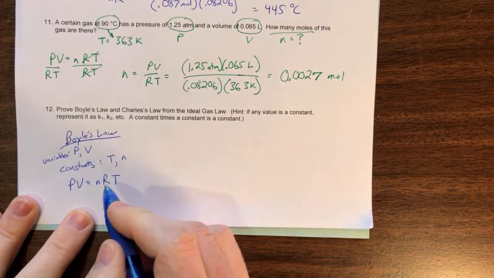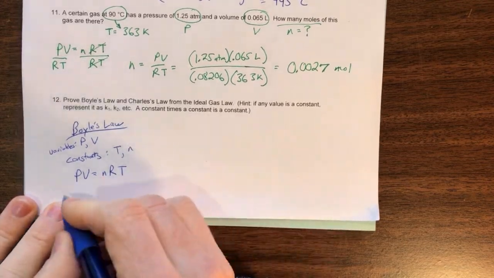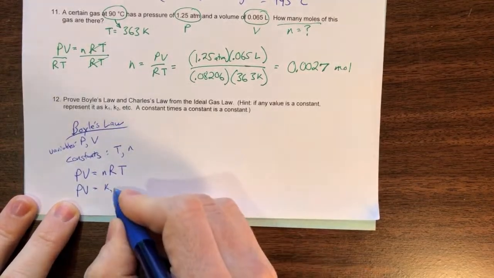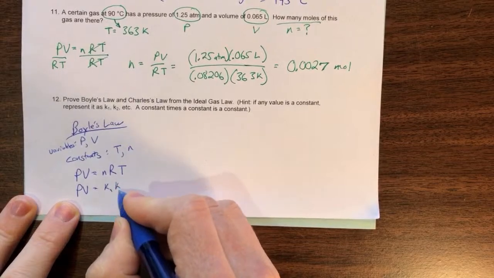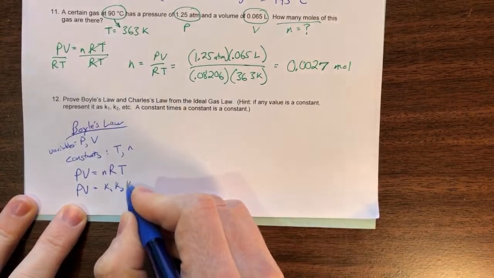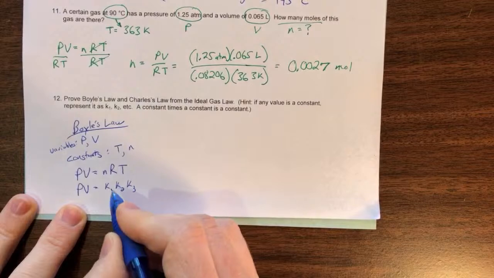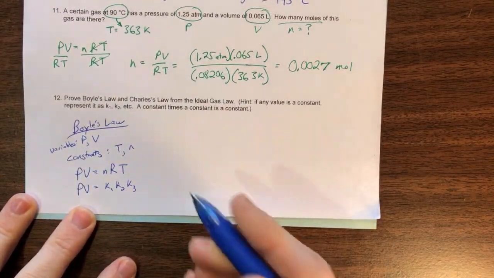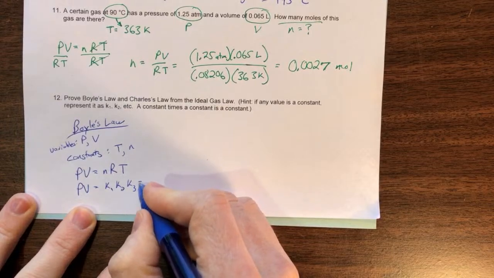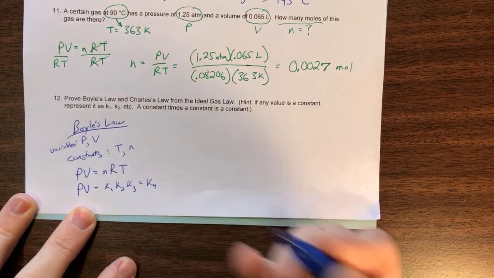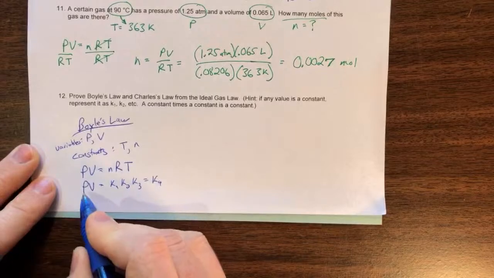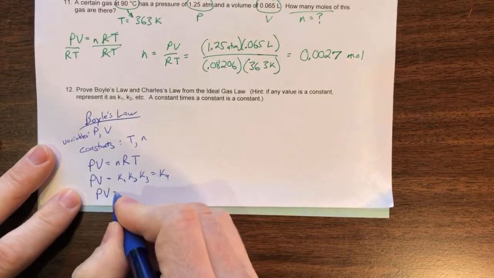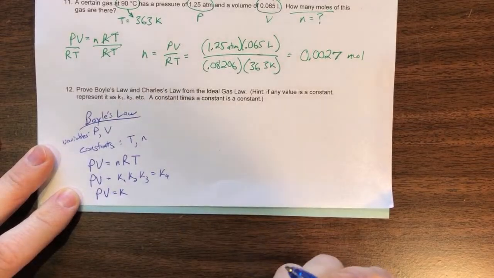Okay, so PV, and you could just call these whatever. PV equals some constant, times R is another constant, T is another constant, so K1 times K2 times K3. Any constant times another constant is always just going to be a constant, so you could just call this K4 or whatever. So PV is a constant, and that's what Boyle's law is.